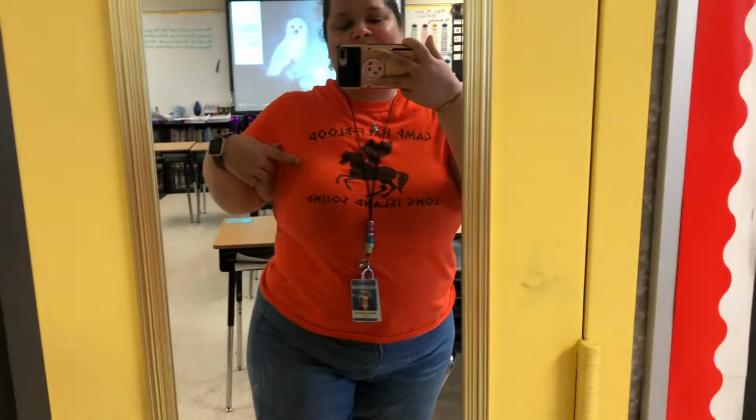Oh, by the way, before I go, I am wearing my Camp Half-Blood shirt on purpose. So let me show you how it looks. The students were excited to see me wearing it. So here it is, Camp Half-Blood, Long Island Sound. Love this shirt, bright orange with the Pegasus in the middle. Like I said, the students were like, oh my God, you're wearing the shirt. Where can I get one? I got this on Amazon some time ago. So I hope that if they want one, they can find one.